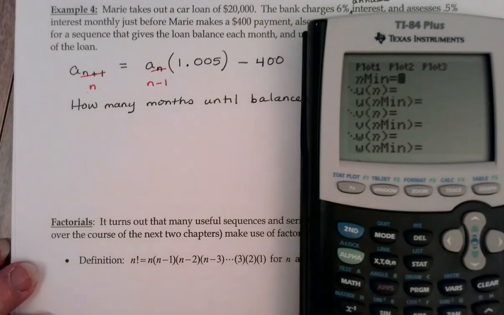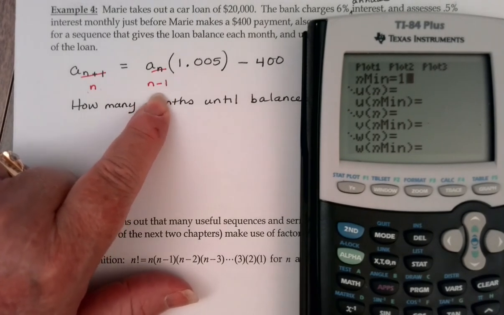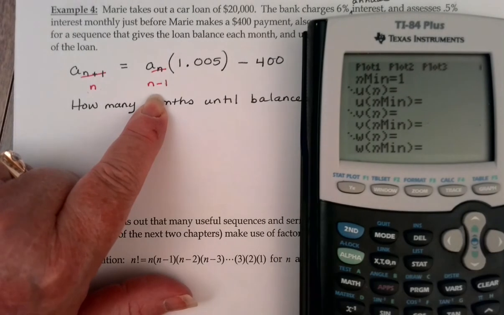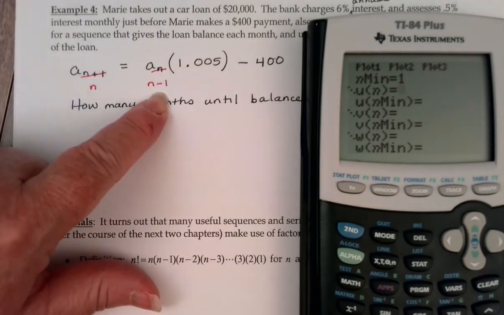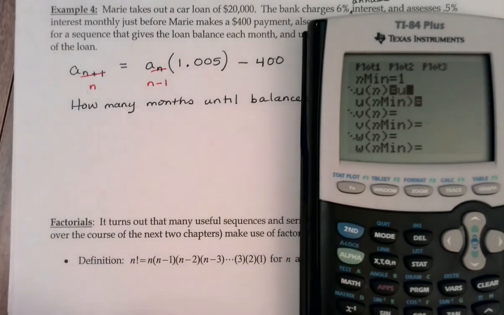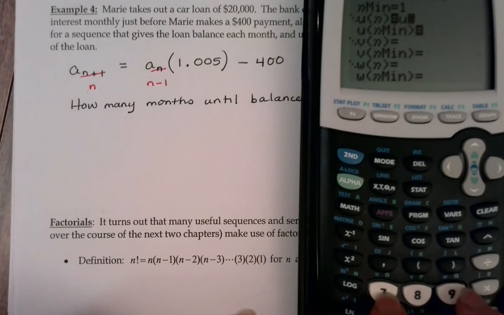I need to go back up here and say, all right, I now want to start with an n of 1, because then 1 minus 1 is really the 0th payment, when she's first taking out the loan and hasn't made any payments. So here we go. We're going to say u sub n is going to be u sub n minus 1. Notice the u is above the 7 key. That little lowercase u is above my 7 key.